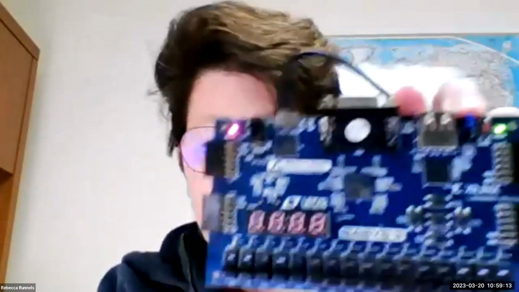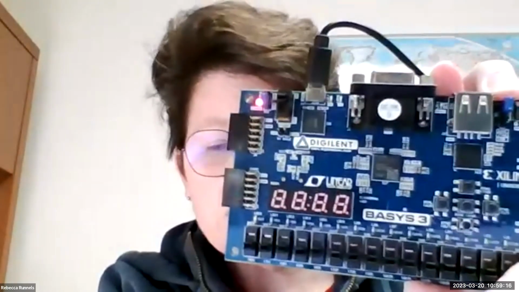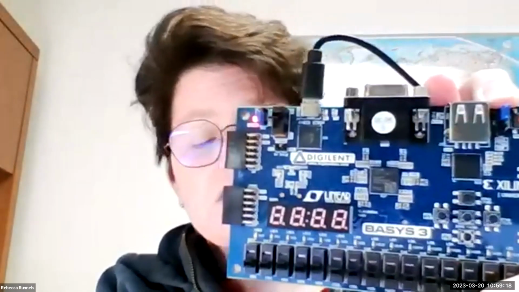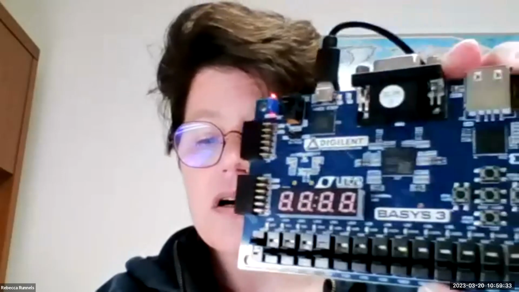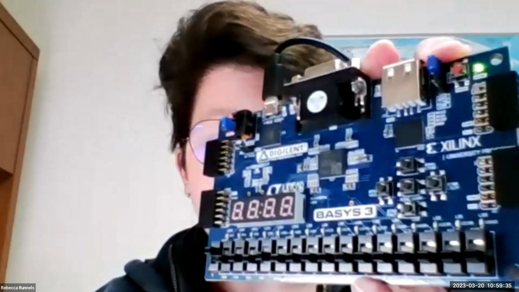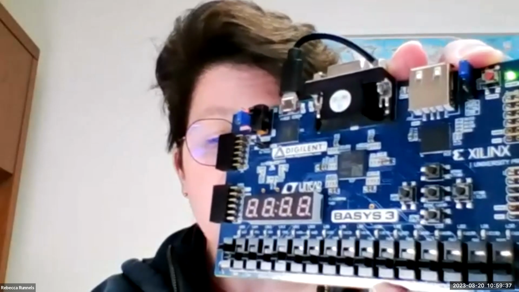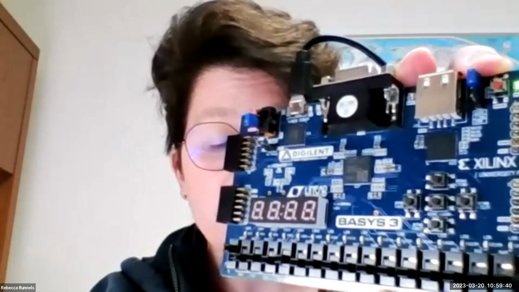So right now, my switch is off, and so D is 0, and so if I press the clock, I should not get the LED to light because it's 0. And in fact, nothing happens. So now if I flip the switch, D is 1. So now at the next clock edge, Q should become 1 and the light should come on. So if I press the button, or the clock, the light comes on, and it does.